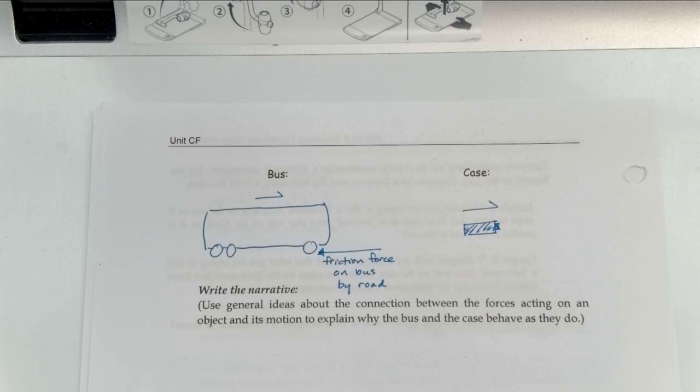At the same time, there is nothing that is providing a force in the direction of motion or opposite to the direction of motion on the case, and so the case remains in motion, moving forward through space until it encounters something that gives it a backward force to stop it.